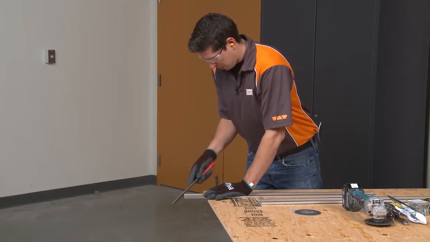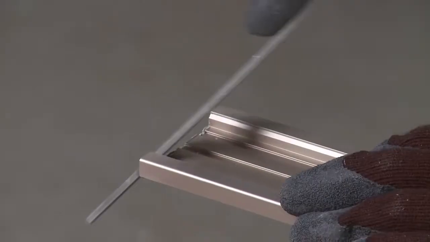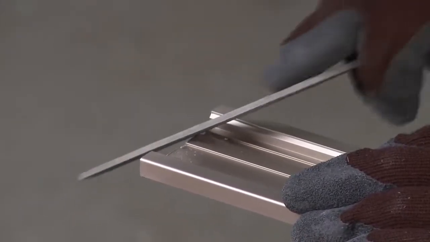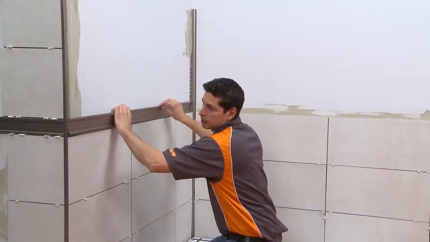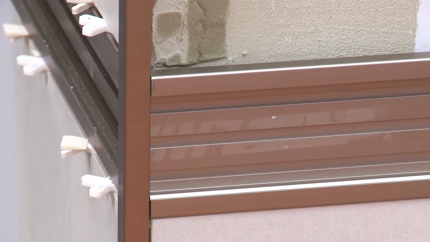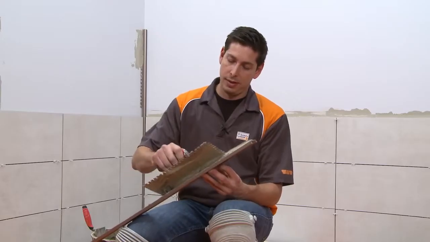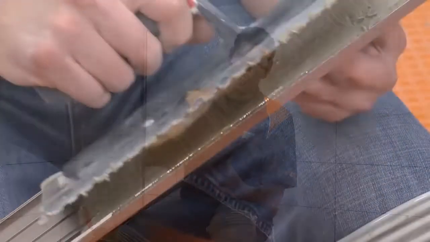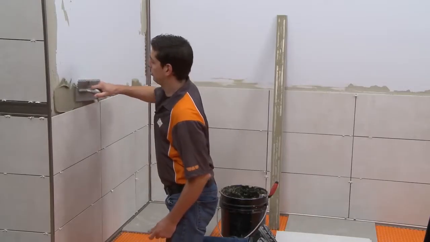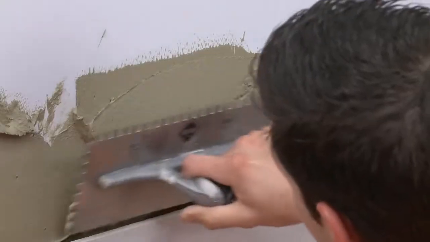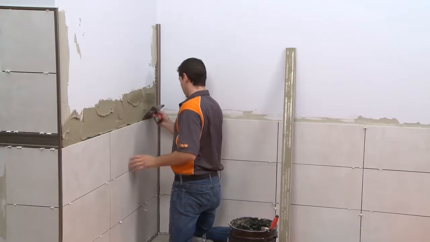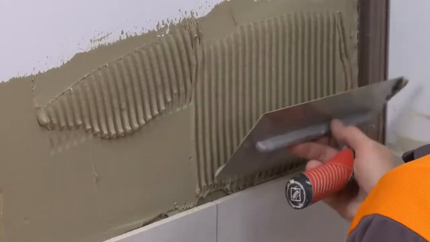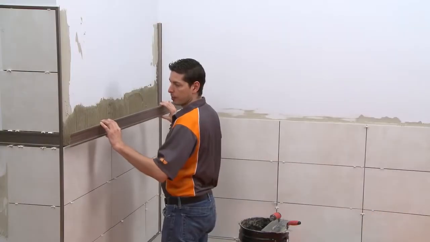File the cut end of the profile to remove any burrs. Verify the fit of the profile prior to installation. Fill the dovetailed grooves on the backside of the Quadec-FS. Using a notched trowel, apply thin-set mortar to the area where the profile will be installed. Note that Quadec-FS can be used with thicker tiles by simply building up the setting material behind the profile.